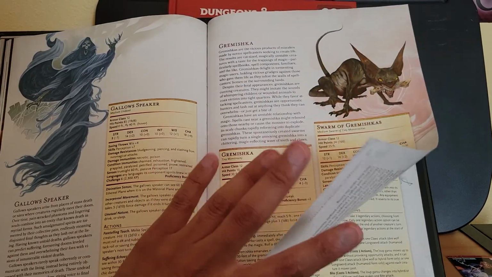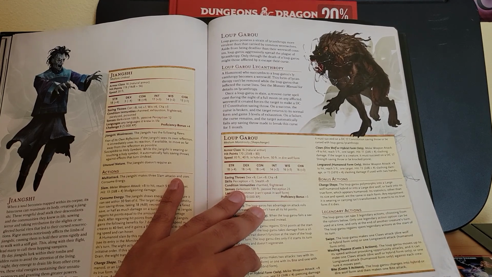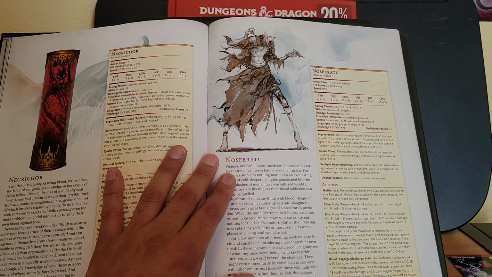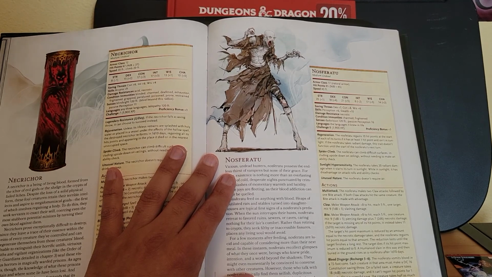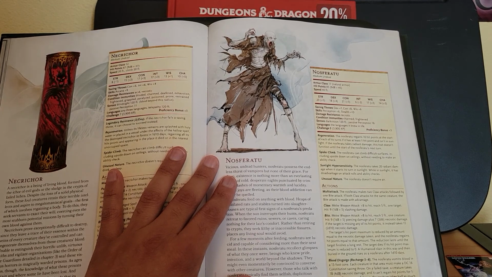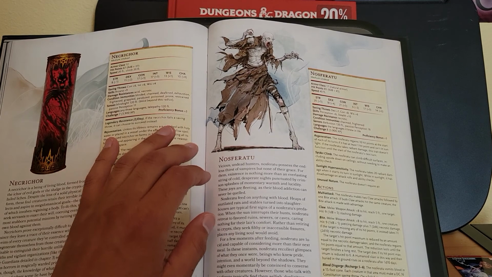And they have some cool creatures in here where I was just looking at the stuff and I'm like, oh, this is cool. I did like this vampire, the Nosferatu, where it's just a vampire at its basic, where it doesn't have the charm or the grace of vampires.